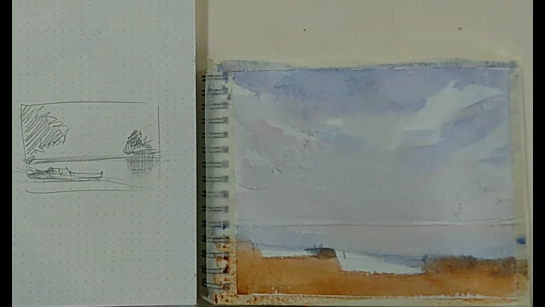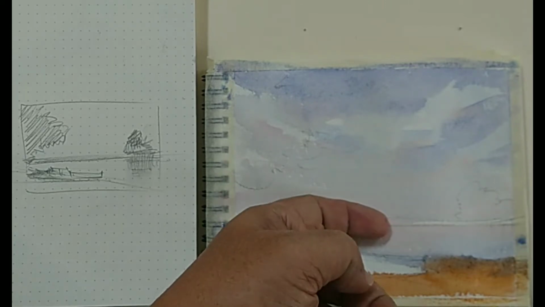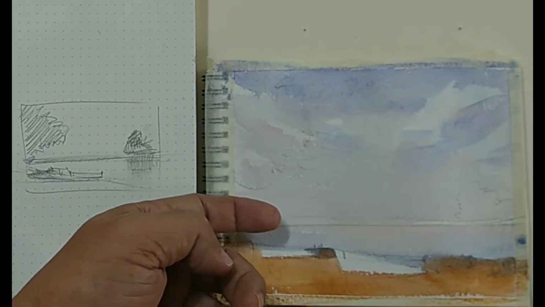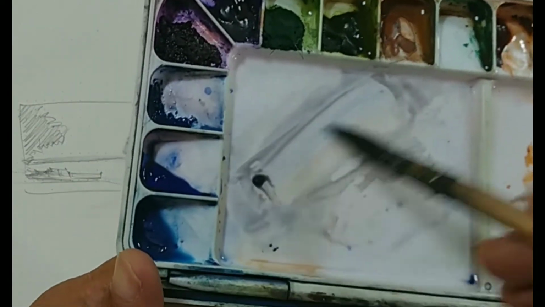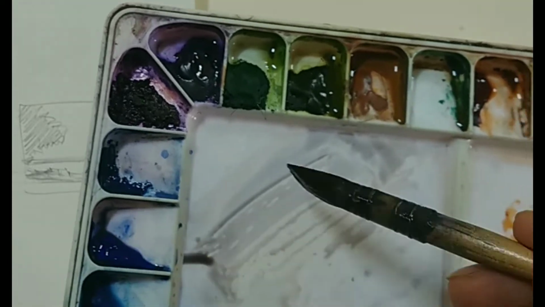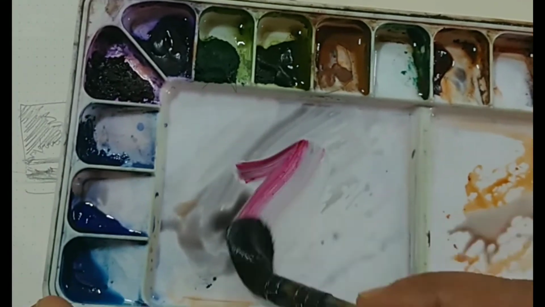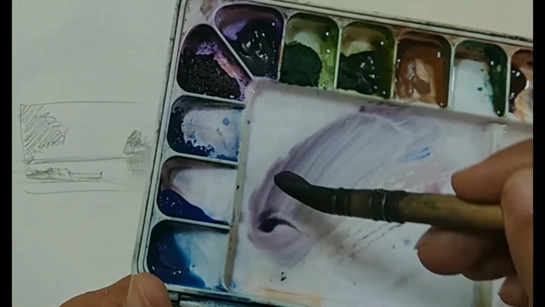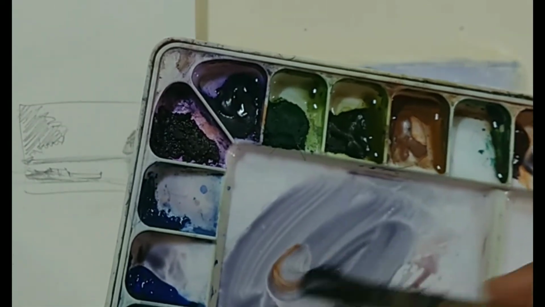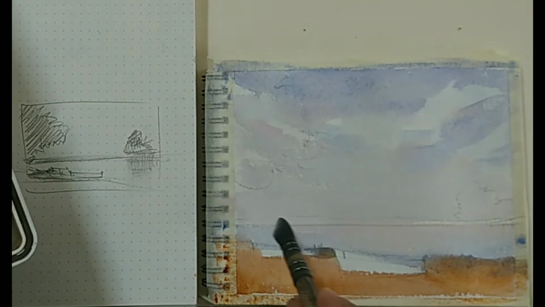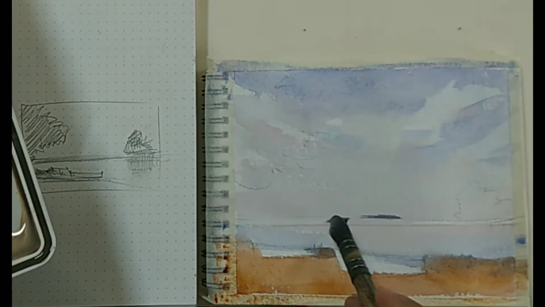I think we are pretty much done with the sky and the water, and I'm just seeing if it is dry enough. Since it's a sketchbook, it gets dry fast, so I am taking some of these colors, which is nothing but a mix of blue and maybe some of this burnt sienna and maybe some of this red. Oh, this one is too dark. And let us make some far end details here, some kind of a foliage.